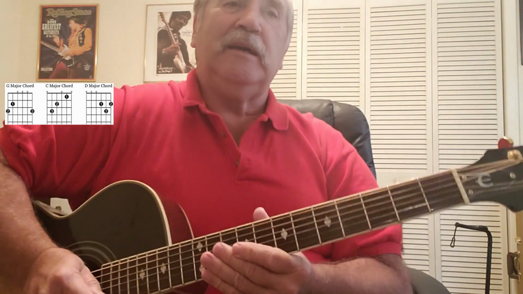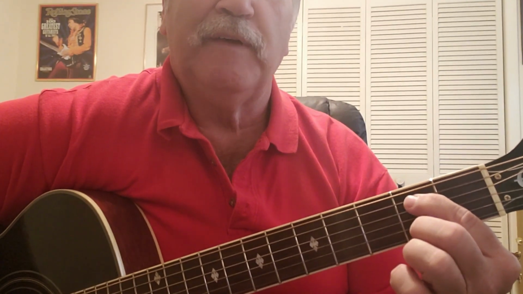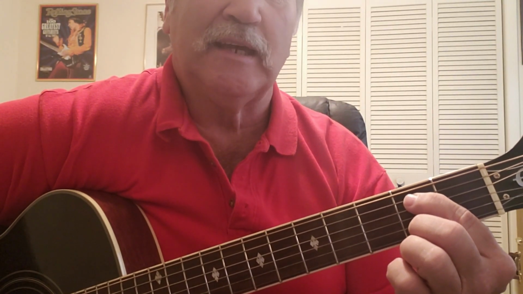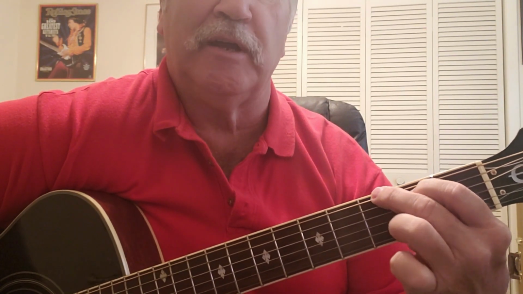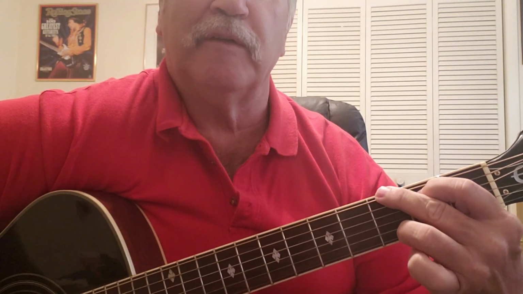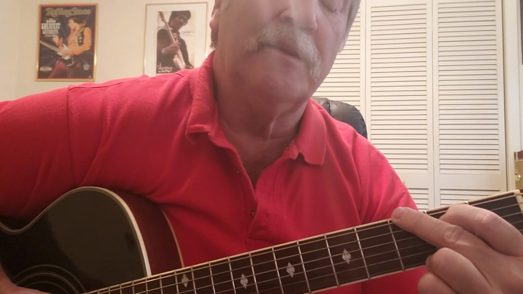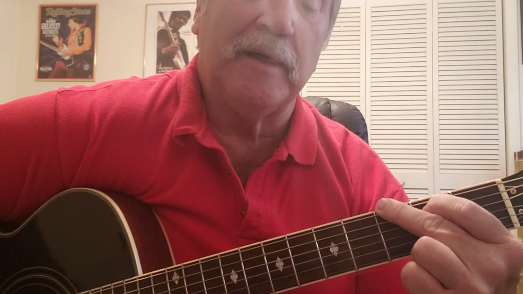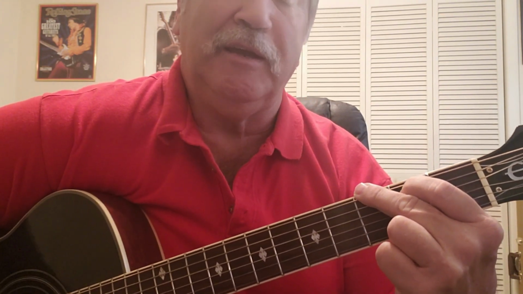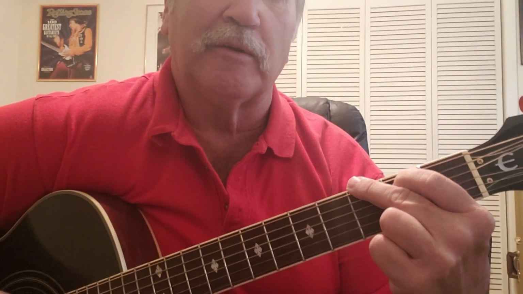So first thing we're going to do is get down, since we're in the root of the key of G, put your first finger on the fifth string, 2nd fret, second finger on the 3rd fret of the 6th string, and you take your ring finger and you put it on the 3rd fret of the 1st string, and it should sound something like that. So that's your G. Like I said, that's going to be your root. That's where you're always going to come back home to that one particular chord.